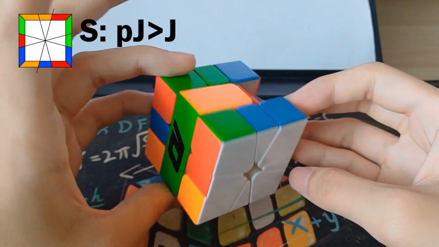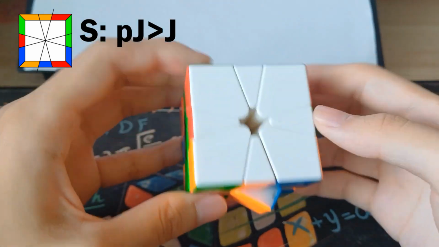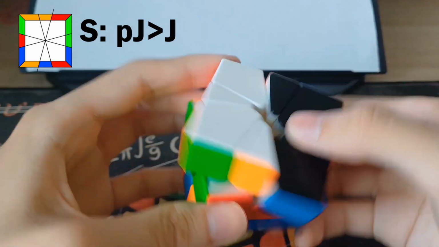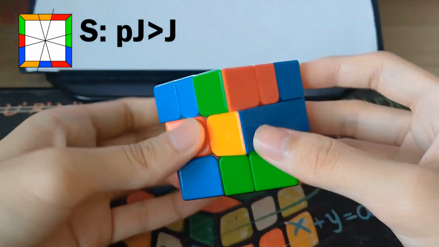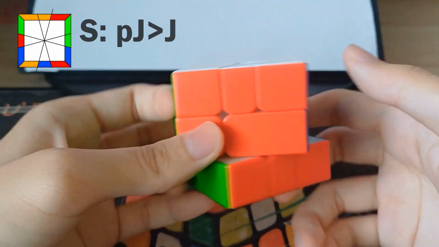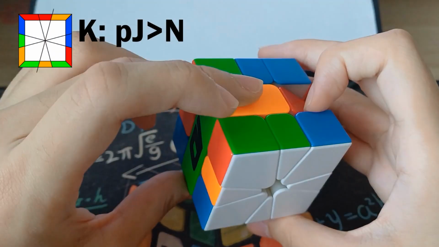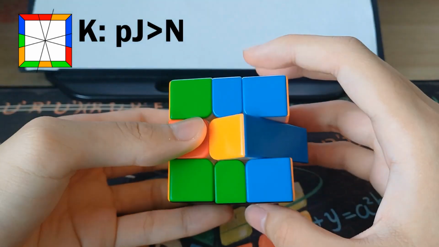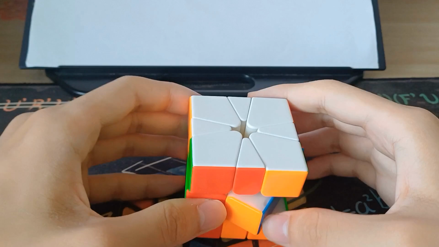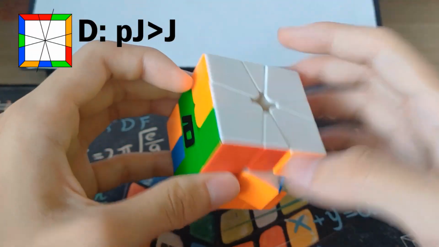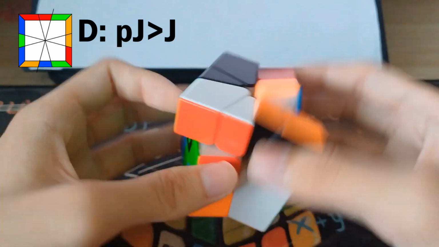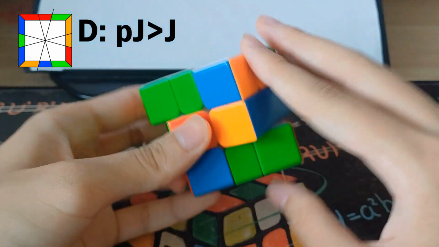For S perms, there's also another way you can set up CP. Put the blocks in the back like this, then you pJpJ, and you'll get J perms. For K perms, you also have to put the blocks in the back like this, you pJpJ, and you get N perm. Same with D perms. Again, put the blocks in the back like this, then you pJpJ, and you'll see we get J perm.